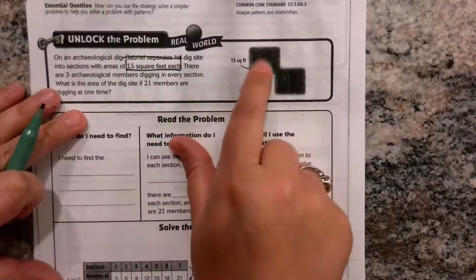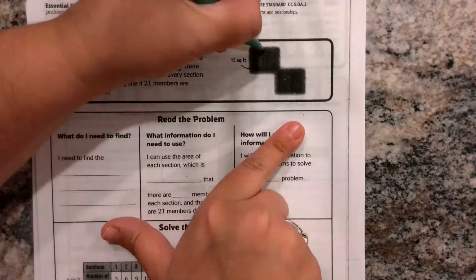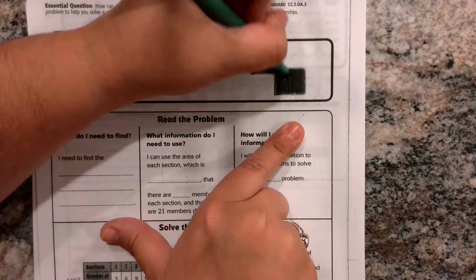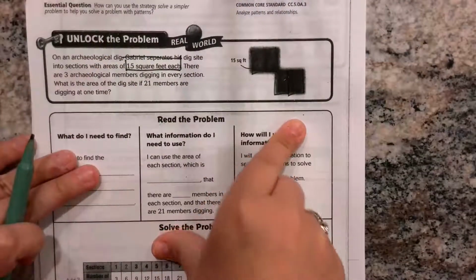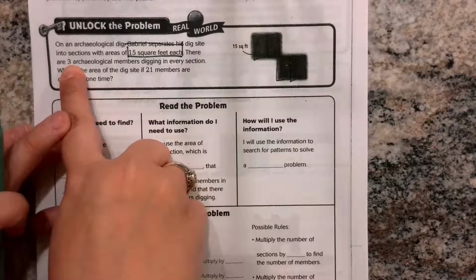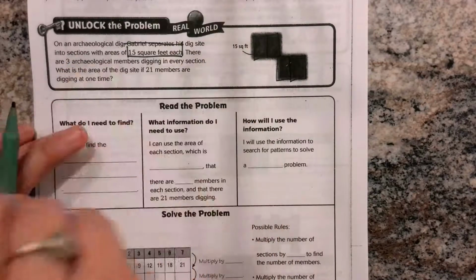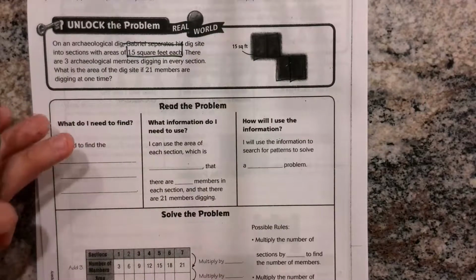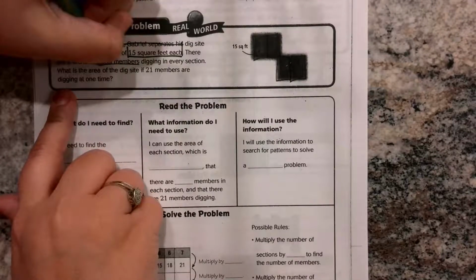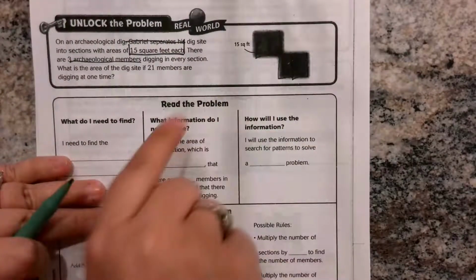And you can kind of see here, it's really dark, but we're saying that this is 15 square feet, and this is 15 square feet, and that's 15 square feet, and that's 15 square feet. And then he could have more, but what it means is that only 3 archaeologists work in a section at a time. And so that's to make sure that they're not overlooking something or they're not too crowded, so that they can cover all of the area and not miss any of it. So 3 members in each section.